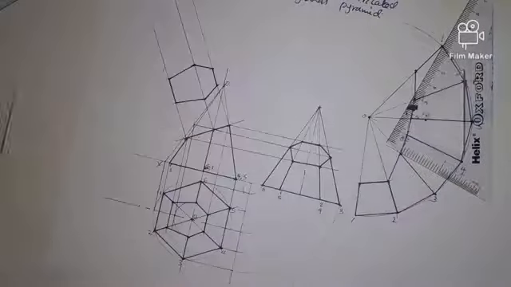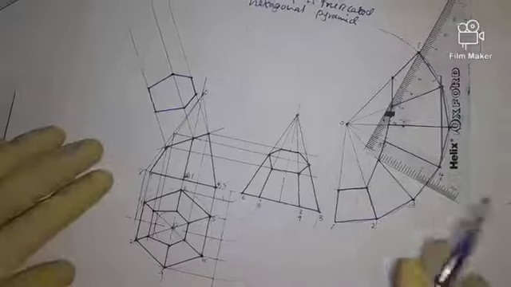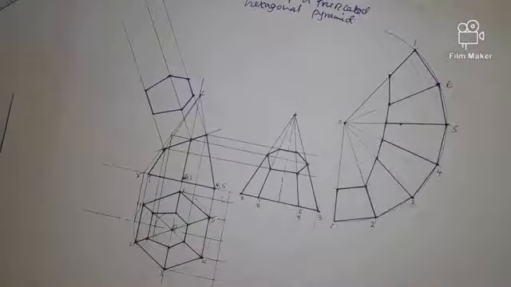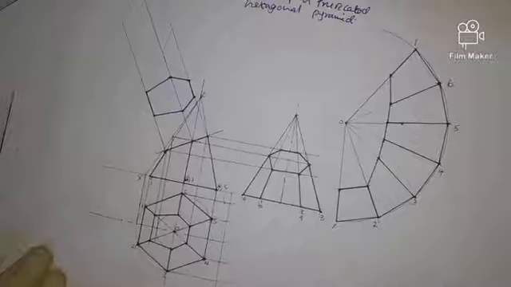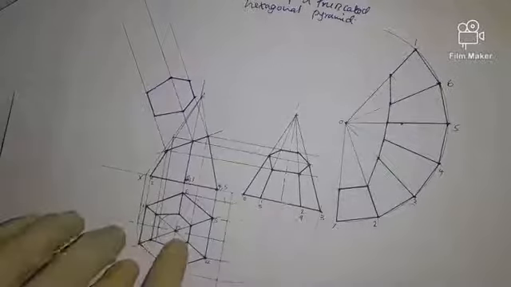So that is the true shape of the cut face. If it's observed from this perpendicular side, it gives us the true shape. The plan doesn't give us a true shape.